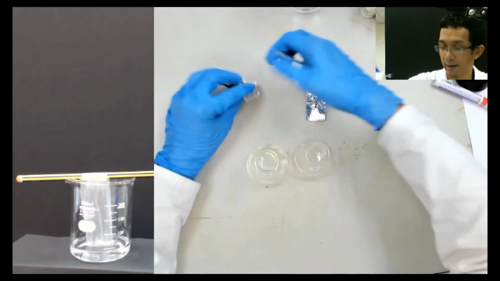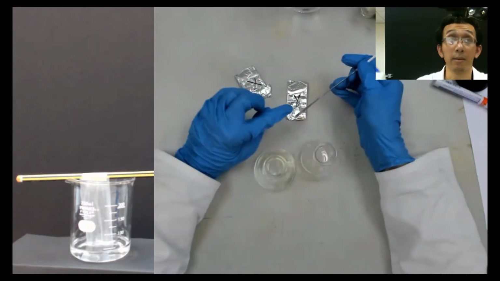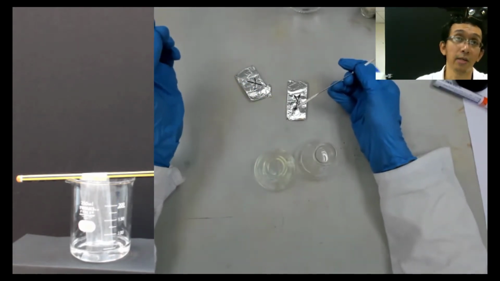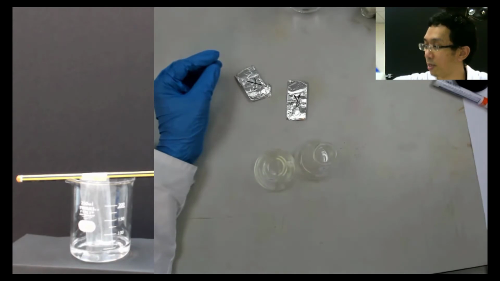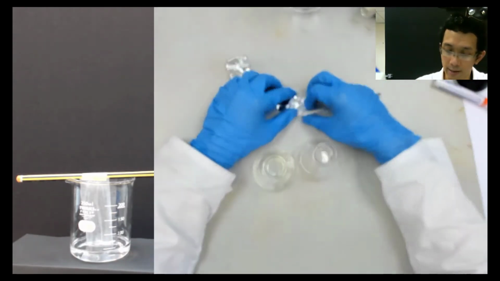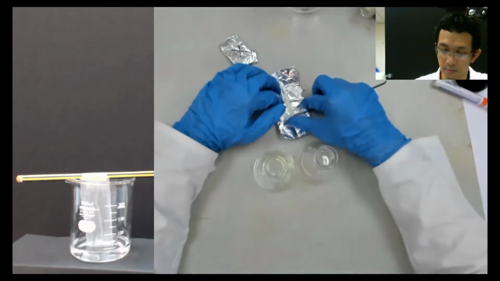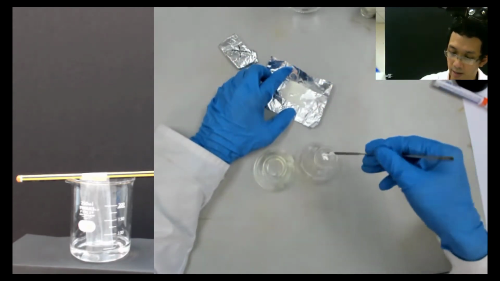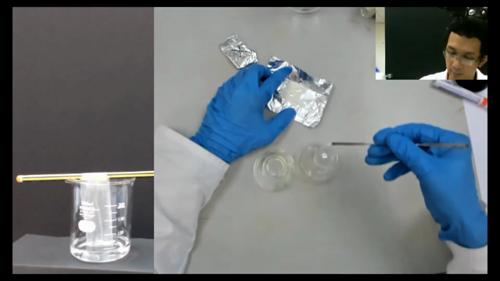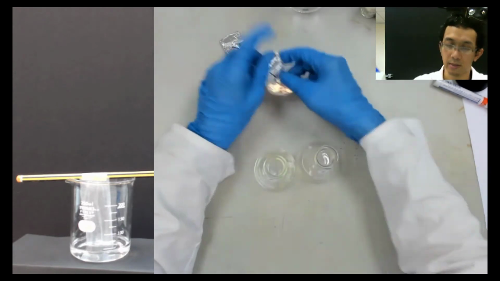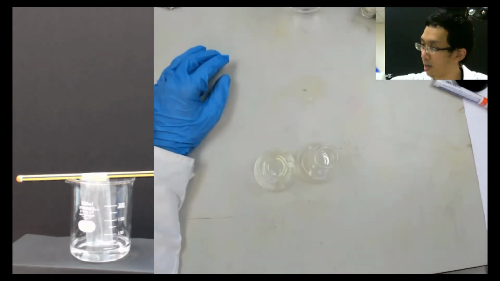And then I do Y. When you want to do Y, don't use the same spatula, because it will contaminate. TLC is very sensitive, so I use a different spatula. So I go to Y, and I take some of it. I put that, maybe a little bit more. Okay, so done with Y, X and Y. So now I want to dissolve it.